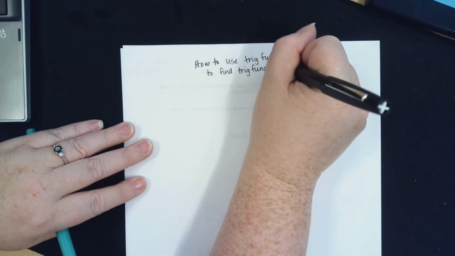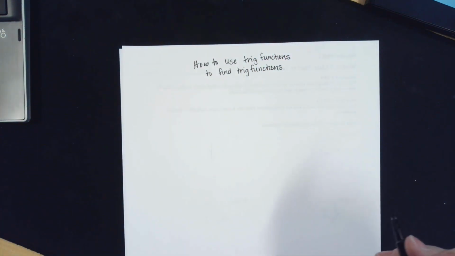The nice thing about trig is that if we have one trig ratio, we can find every other trig ratio that has anything to do with that triangle. And that's really what we're looking to do today. So how do we take one trig function and use it to find another trig function?